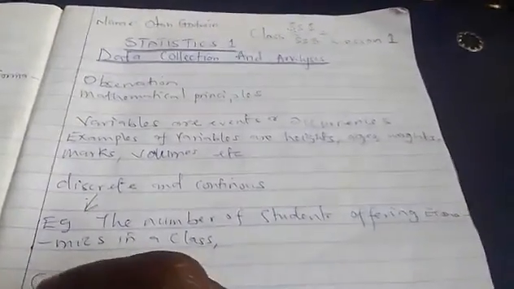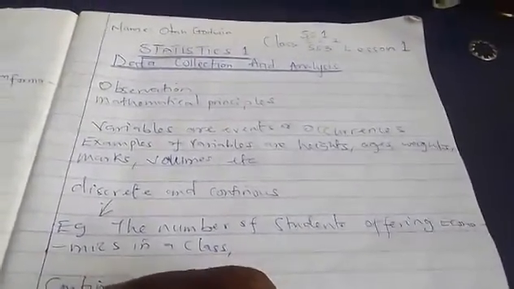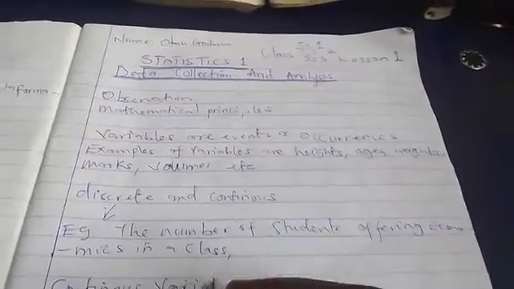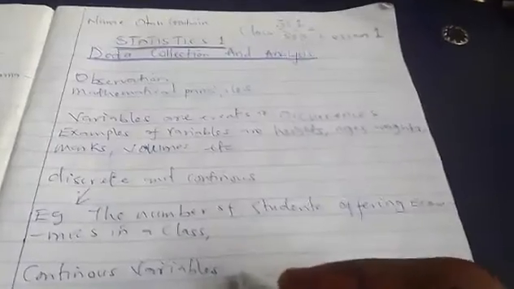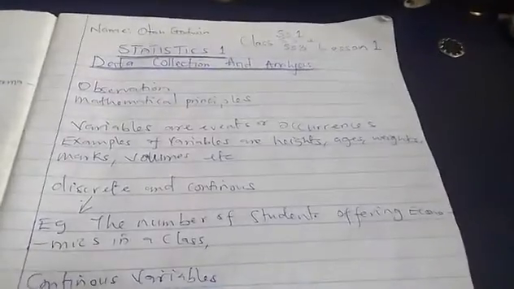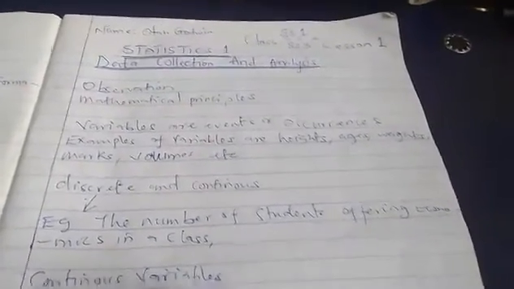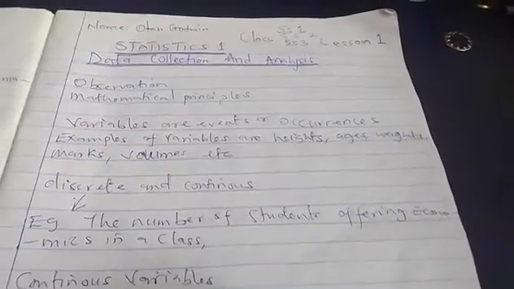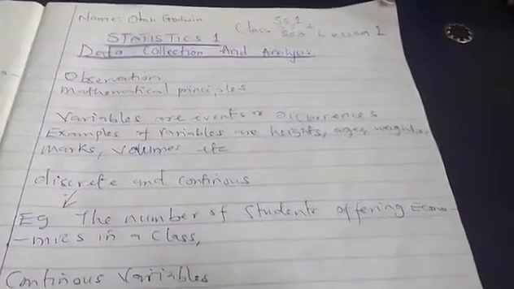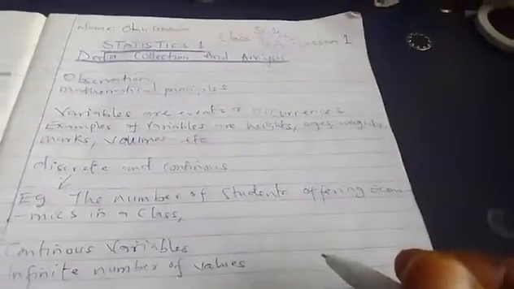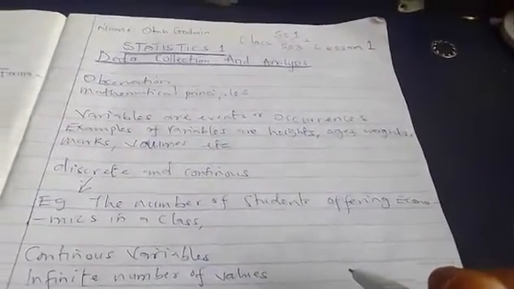Continuous variables, which is the second one, on the other hand, are those which take an infinite number of values between two fixed points on the scale.